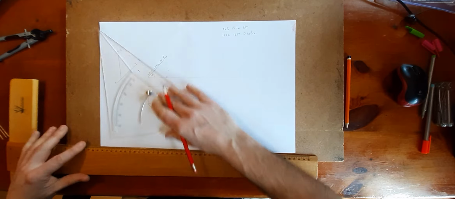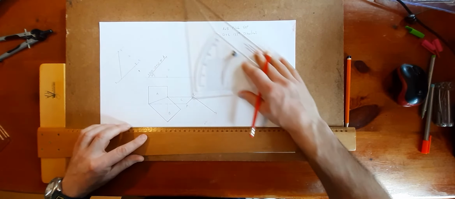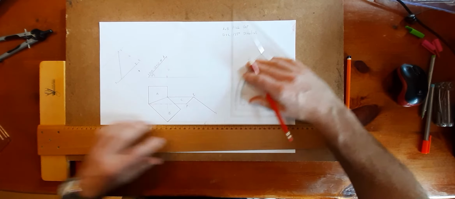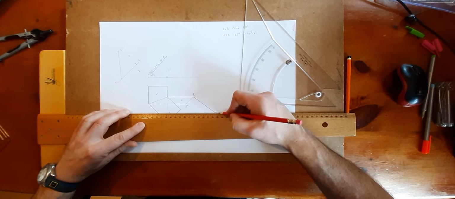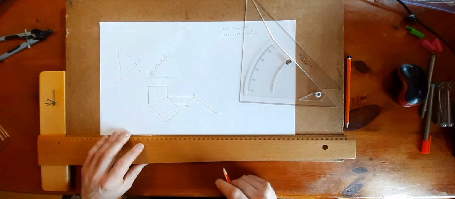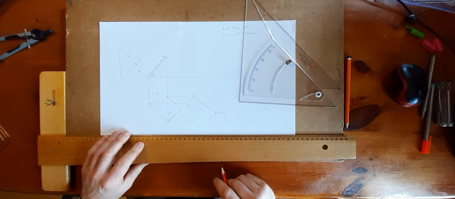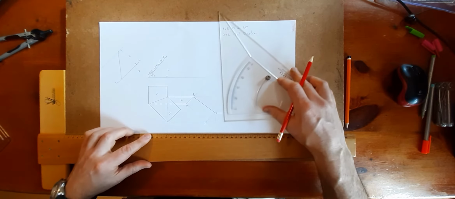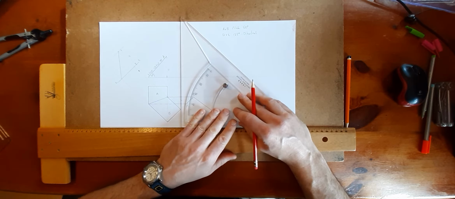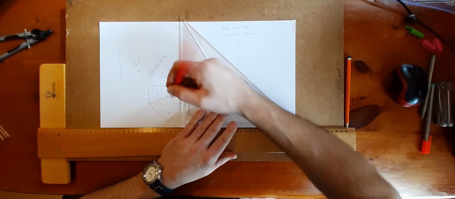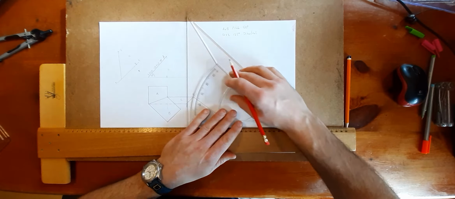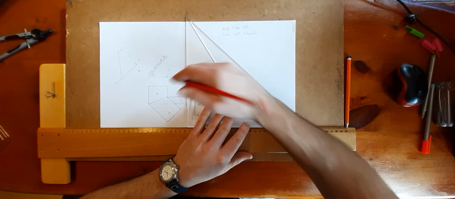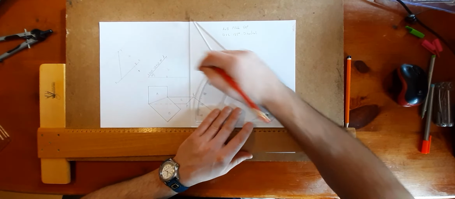Now I can't finish out E at the moment. Okay, I can do a bit of it. I can go over that line there. Okay, that's as much with the plan view I can do for a moment. So I'll do a bit more now with the elevation. He'll be on the ground.